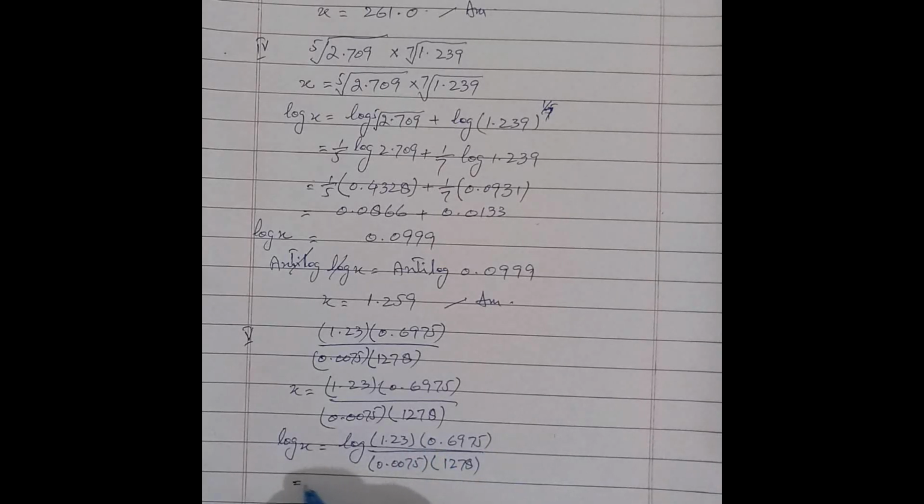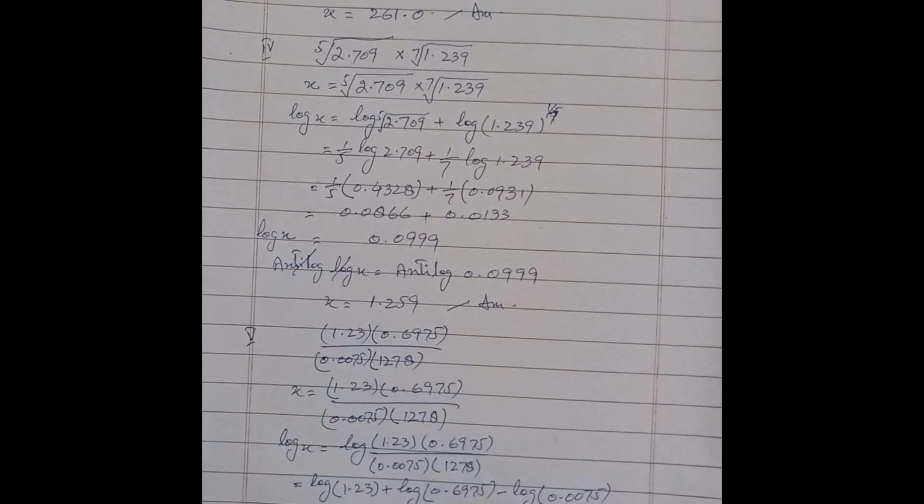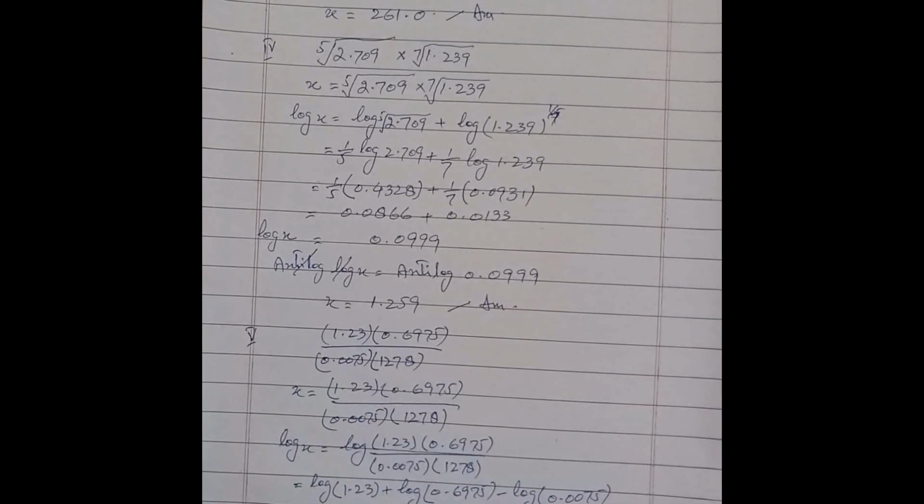We get log 1.23 plus log 0.6975 minus log 0.0075 and minus log 1278 is equal to log x.